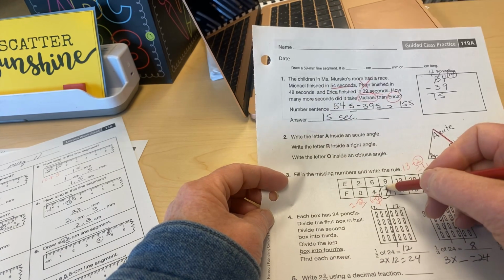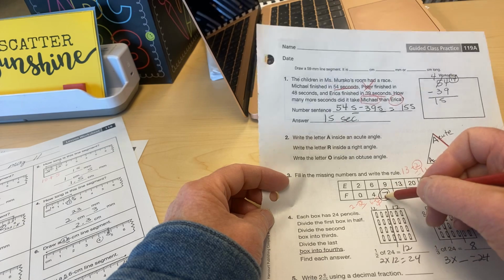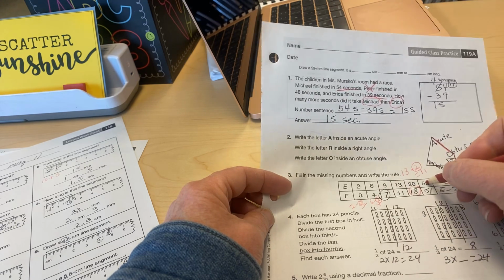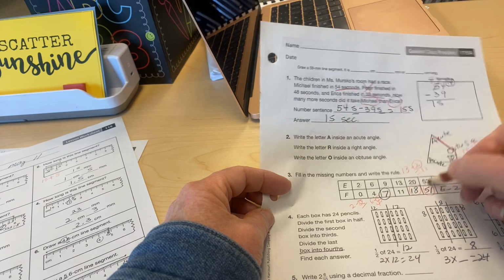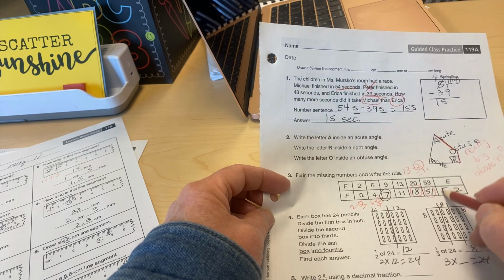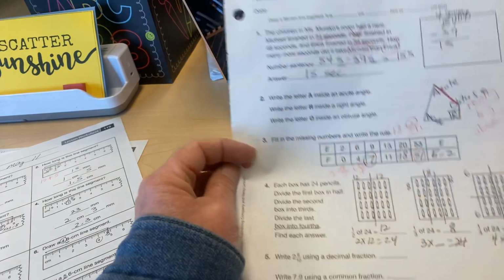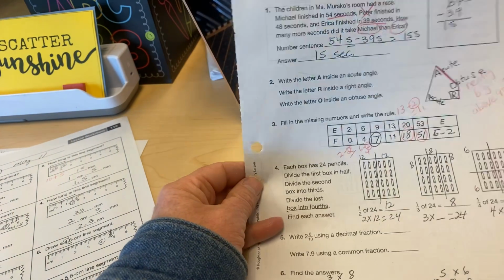So 9 minus 2 is 7. 20 minus 2 is 18. 53 minus 2 is 51. So we write in here E minus 2. Okay, this is a function rule.